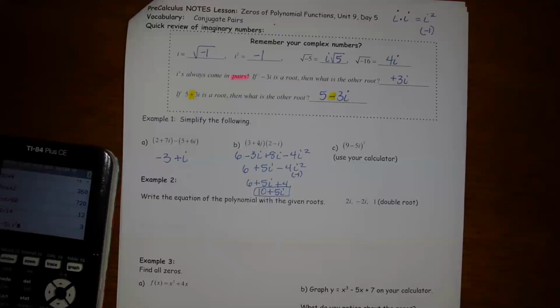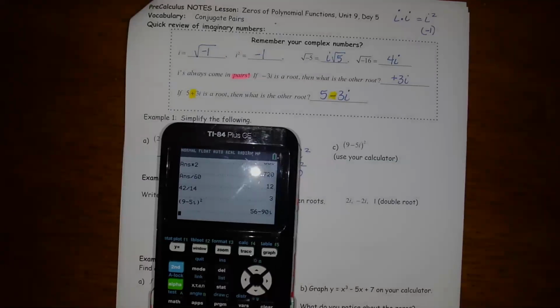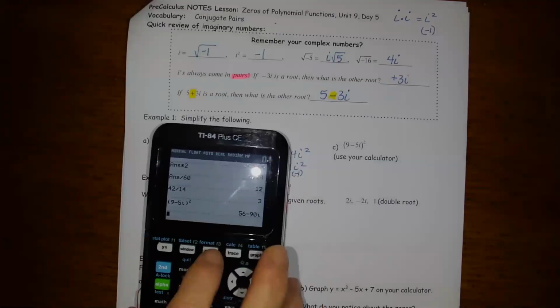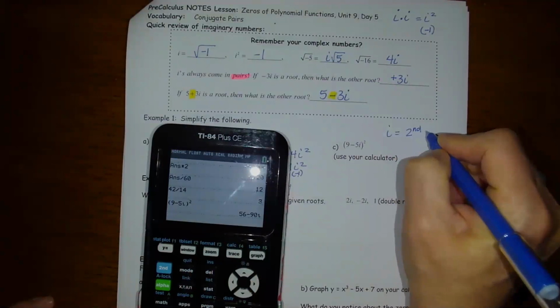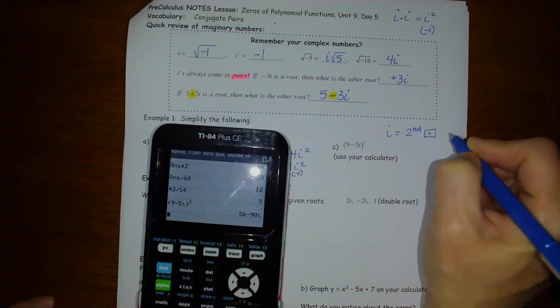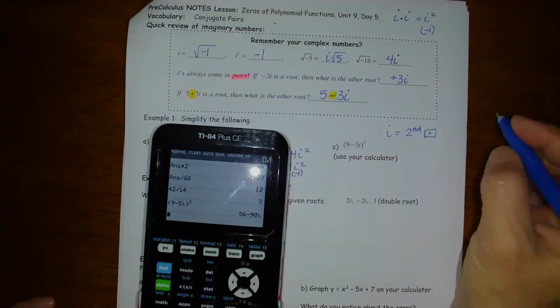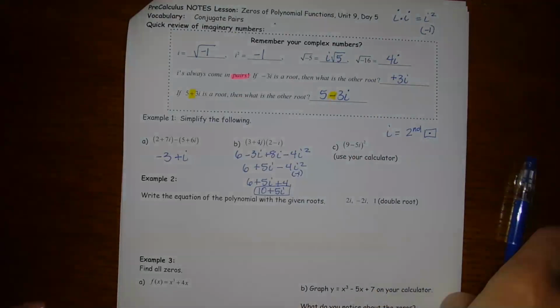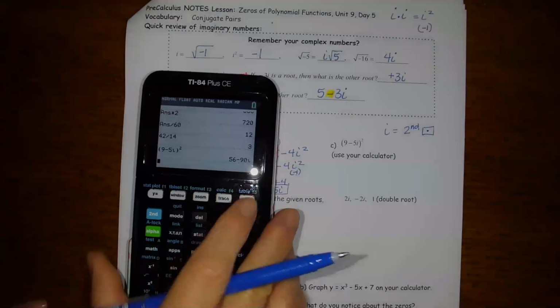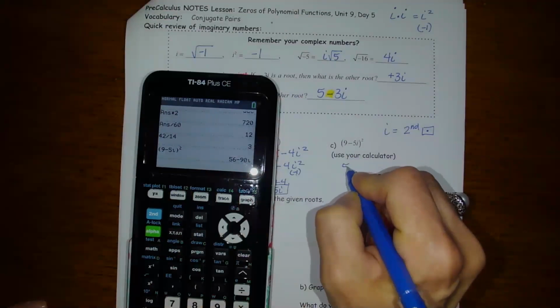See, it will do it for you. So i is second period. Like on your calculator, you also could do root negative 1 if you wanted to, but I guess, I don't know, I've never tried that. I would use the i, so you stay in i. Okay. What was that answer? And you can always do it by hand. We are not going to do a million of these.